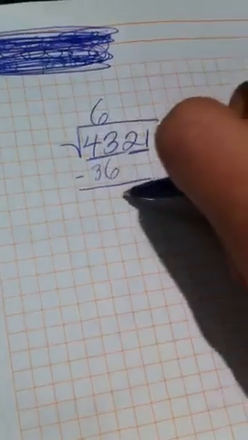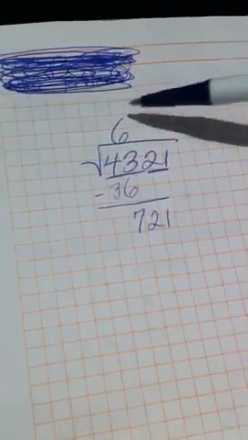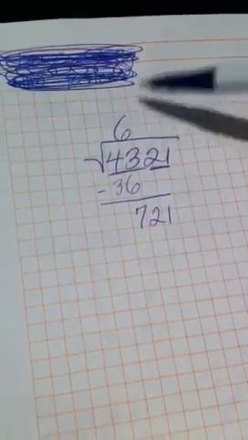Well, that would be 36. So up top I put a 6. And then you square 6 and you get 36. You bring it down here, subtract, you get 7, and then bring down the 21. Then you take the top number up here, you double it, and you get 12.